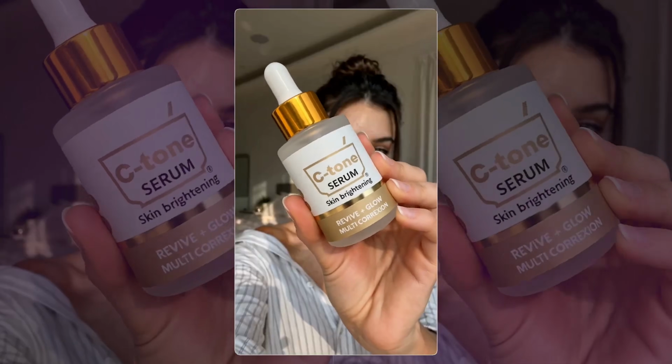Okay, wait, why is my skin actually glowing today? I've been using this C-tone serum for a few days. It's super lightweight, absorbs instantly, no greasy feel. My skin looks brighter, smoother, like actually alive. It's giving natural glow, not fake shine.